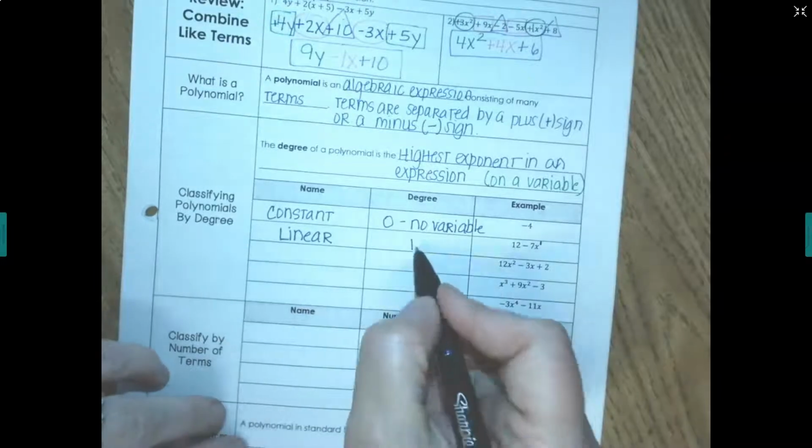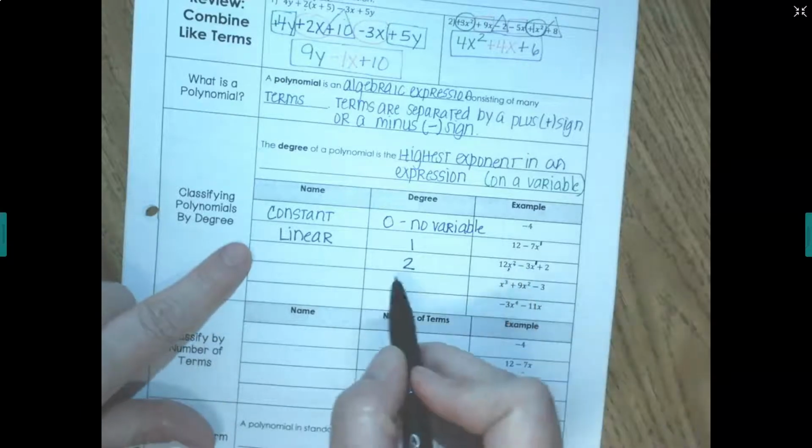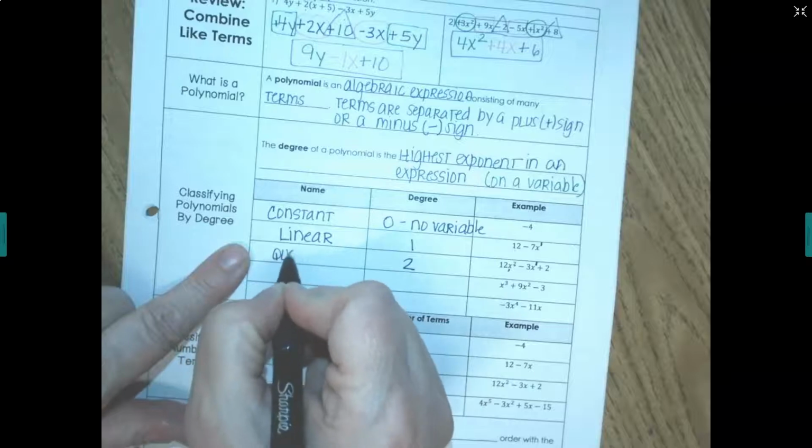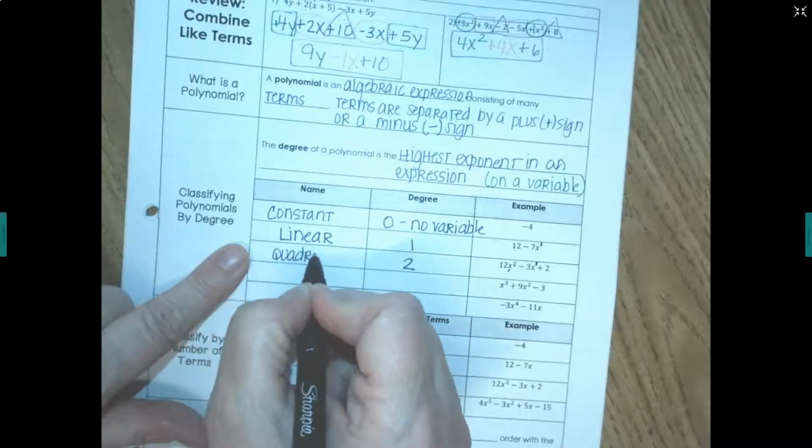All right, so then we have a degree of 2. So take a look at our expression here. You have two variables. This variable has an exponent of 1. This variable has an exponent of 2. 2 is bigger than 1. So 2 is the greater of the exponents, the highest exponent. So if your highest exponent is a 2, it's something we call quadratic.